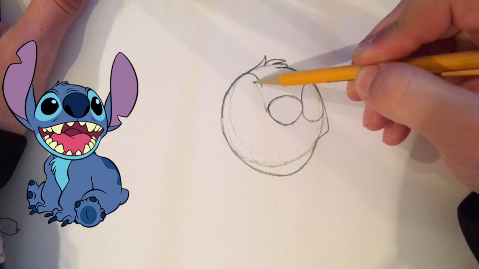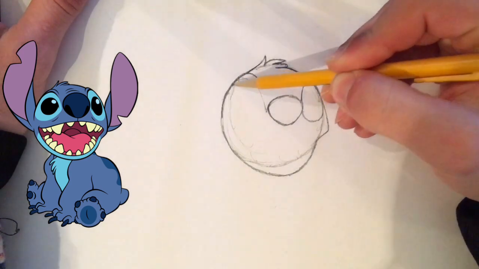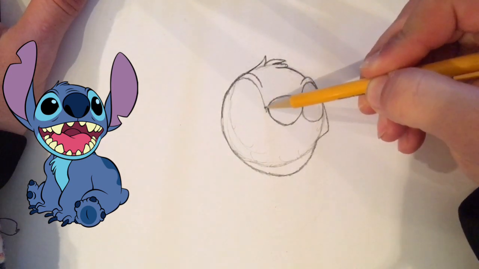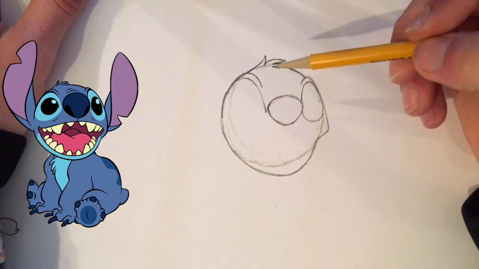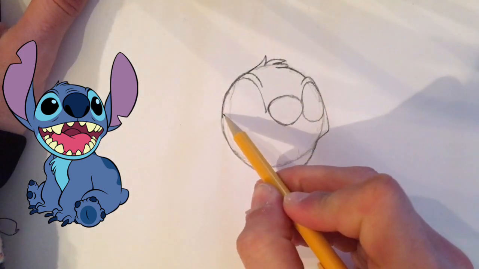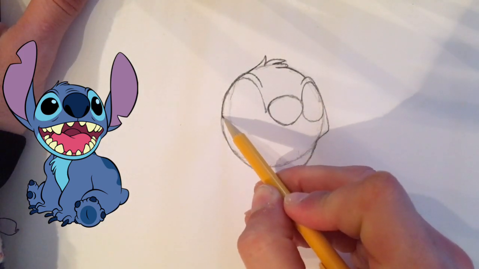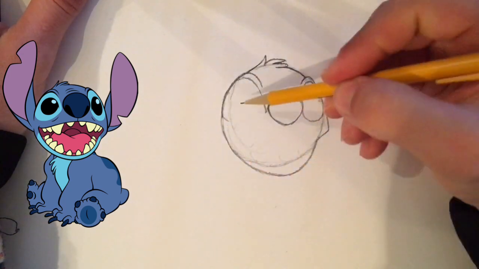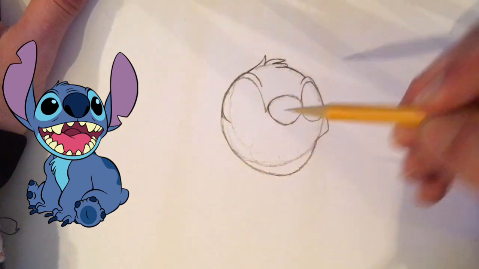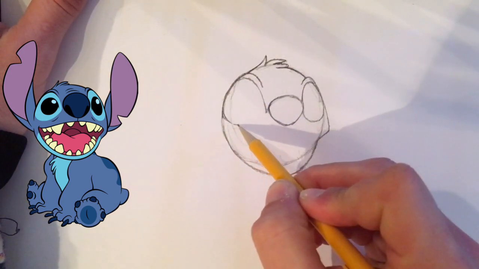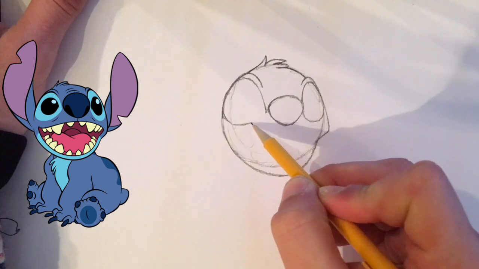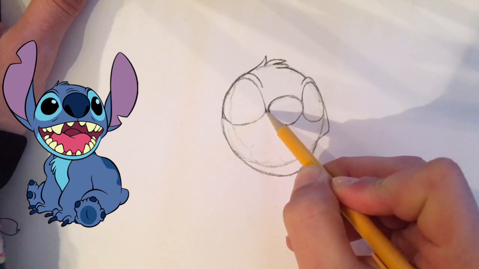And you're going to do the same thing on the left hand side, but it's a little bit bigger because that's the side that's closest to the camera. It's the way he angles his face in the picture. Then you're going to continue your line down and around and connect right there.